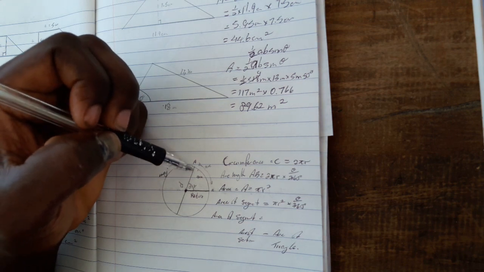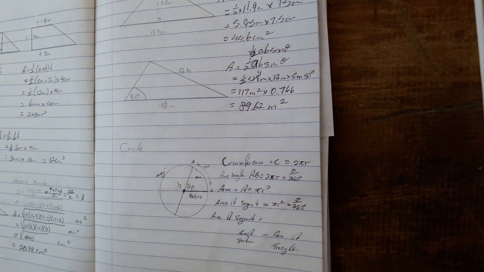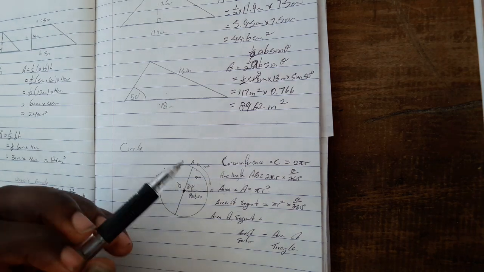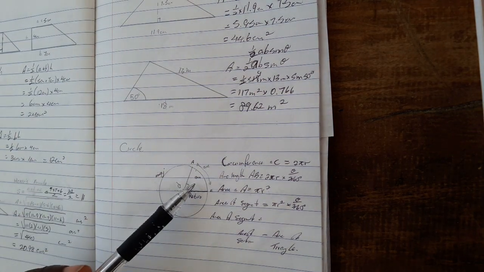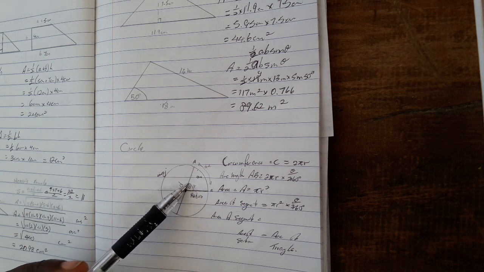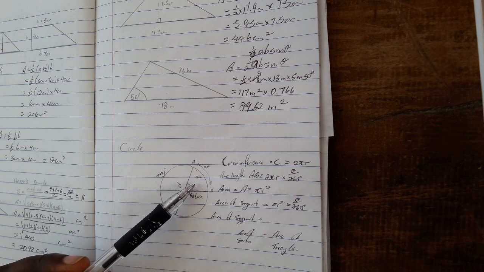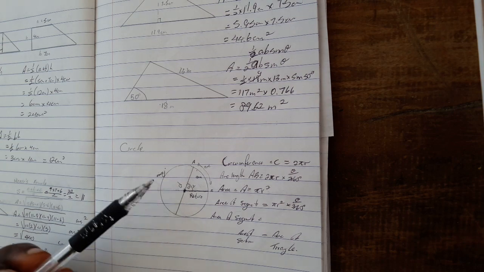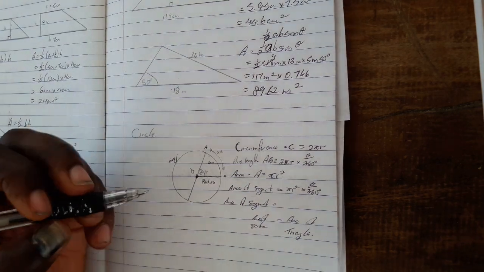So the angle formed between here would be used to find the area of this little piece of pie here, piece of cake here. This would be called the minor sector, and all behind here will be called the major sector. Let me just give a little illustration again.